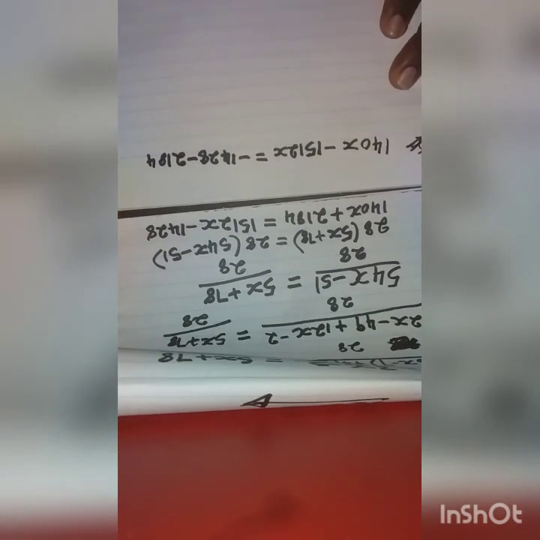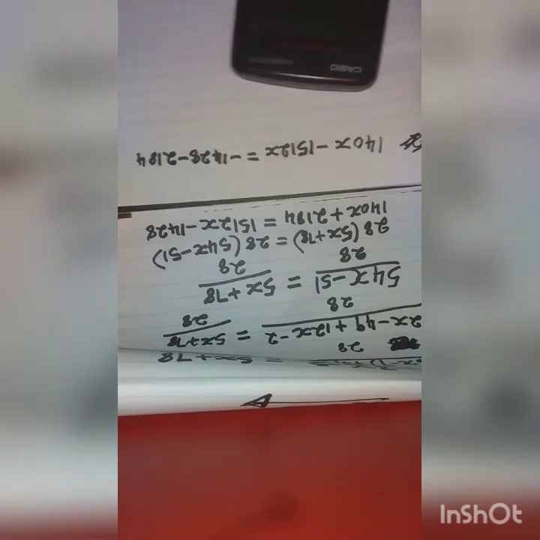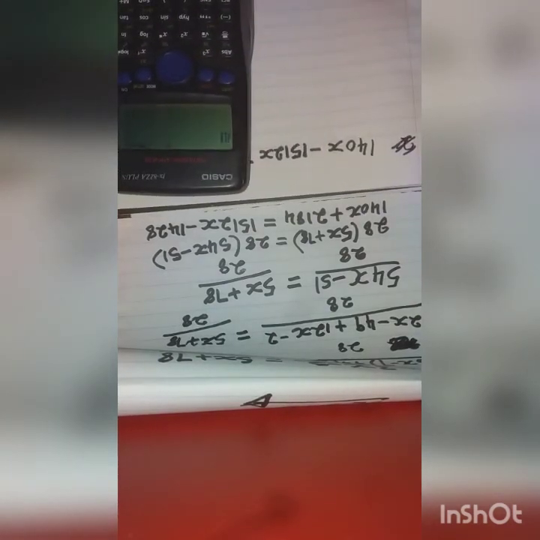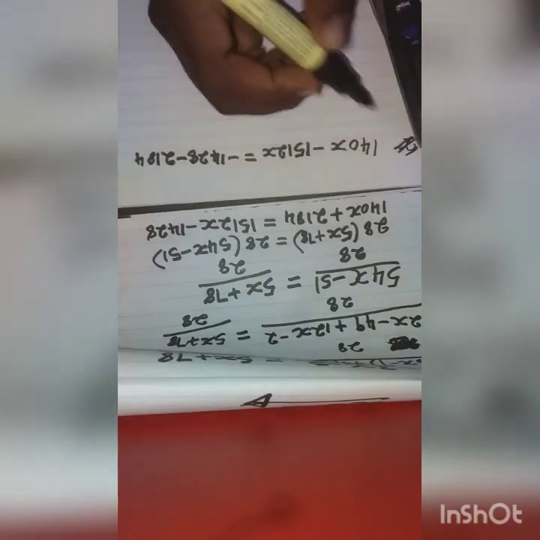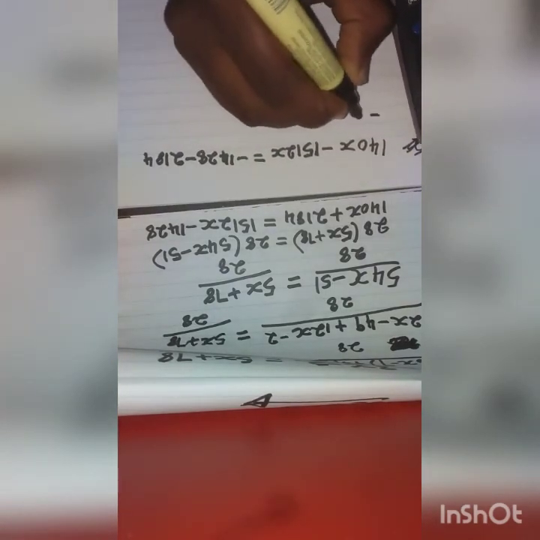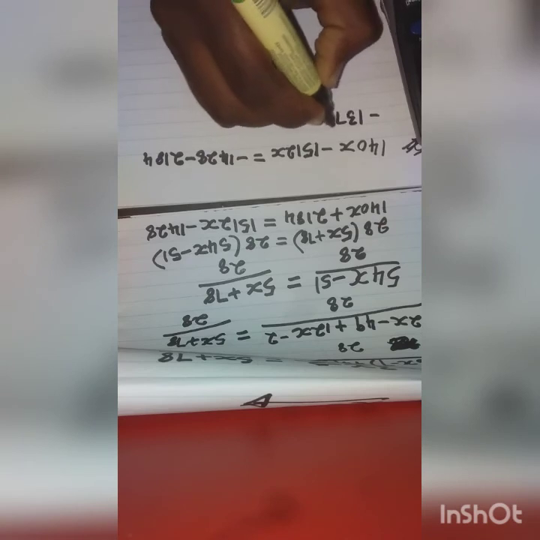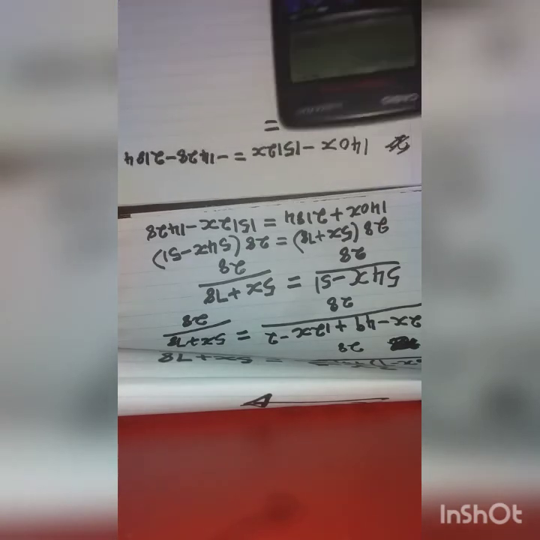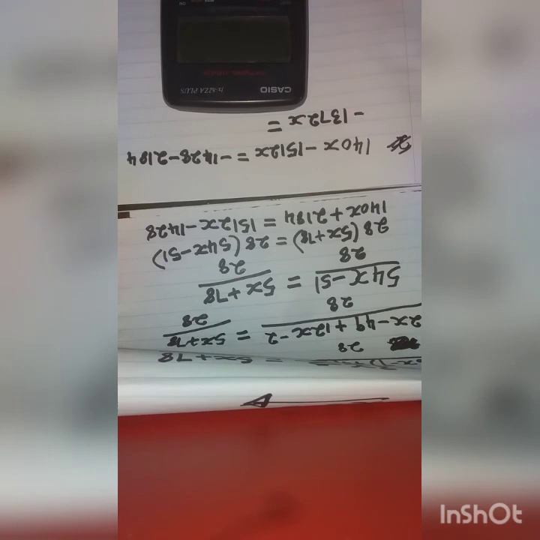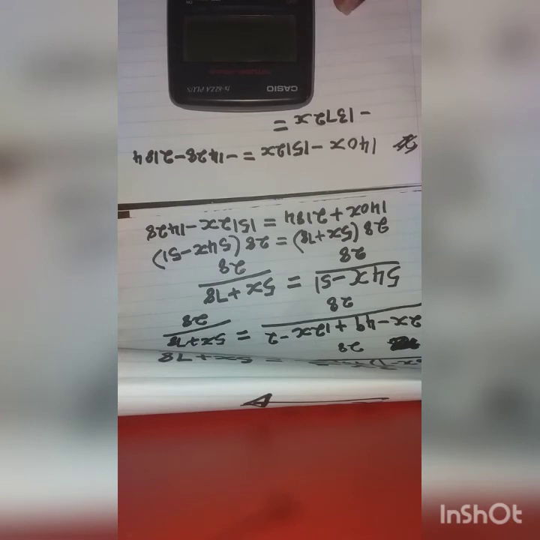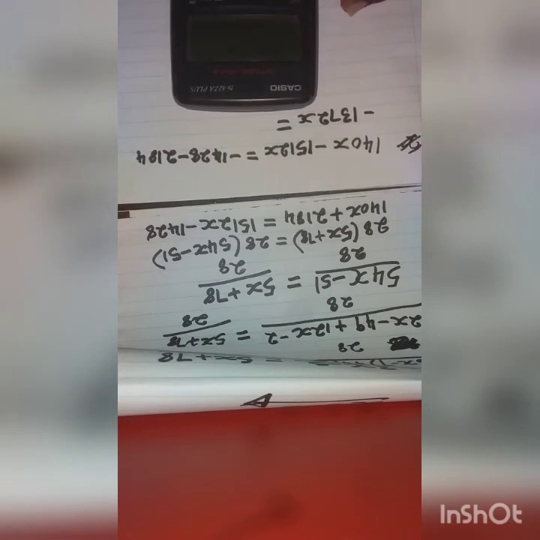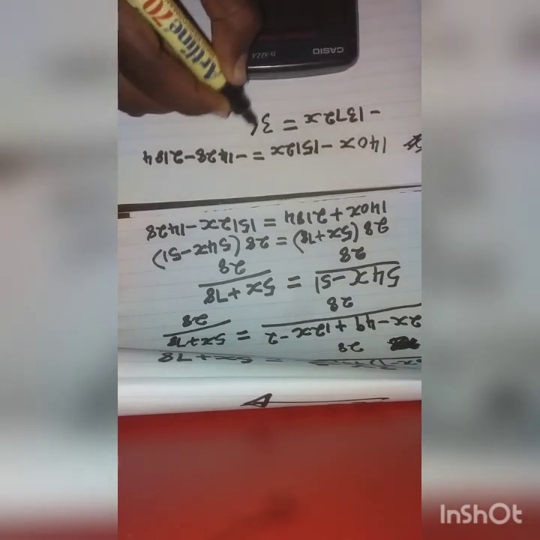So this is now very simple. It's 140 minus 1512, it's negative 1372x being equal to minus 28 minus 2184, which is 3612.